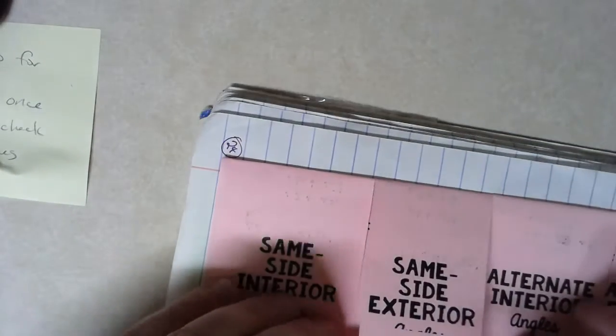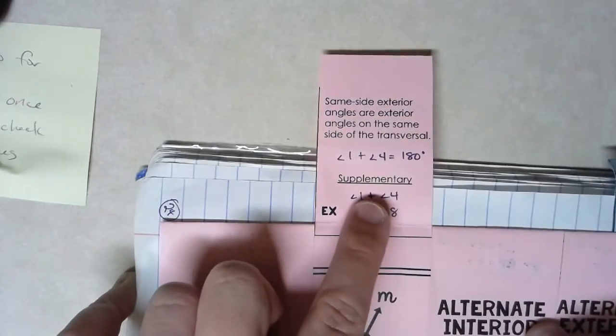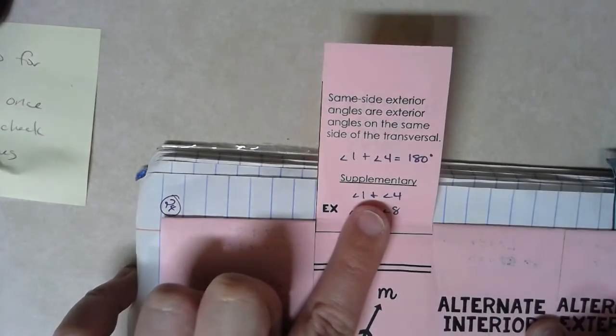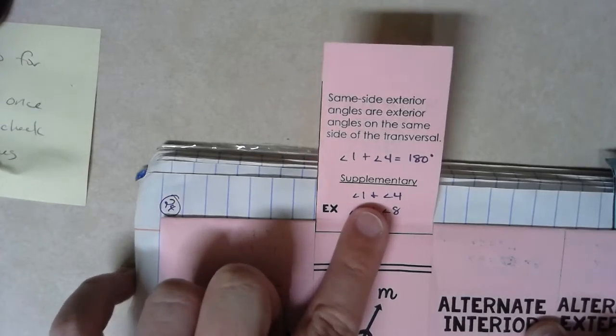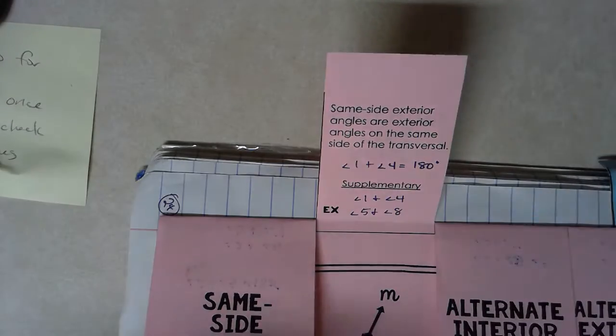All right, let's look at the next one. Same side exterior angles. Okay, so similar to same side interior, same side exterior angles are going to be exterior angles that are on the same side of the transversal, and they also will be supplementary. So our pairs will be angles 1 and 4 and angles 5 and 8.